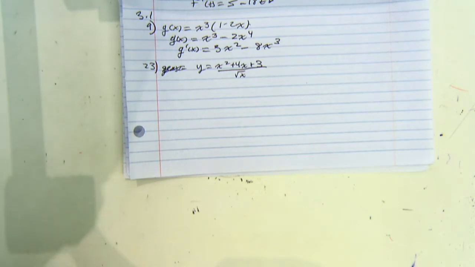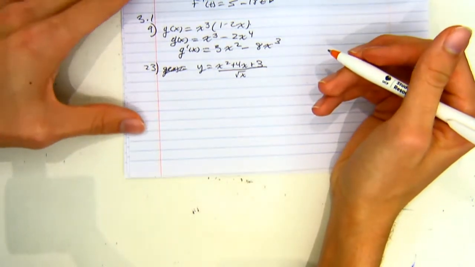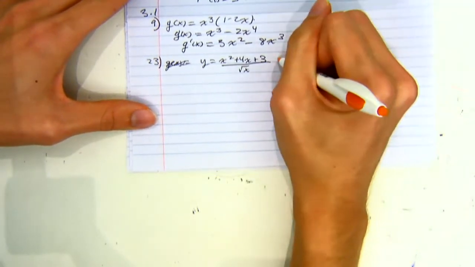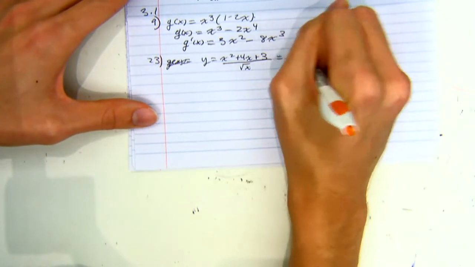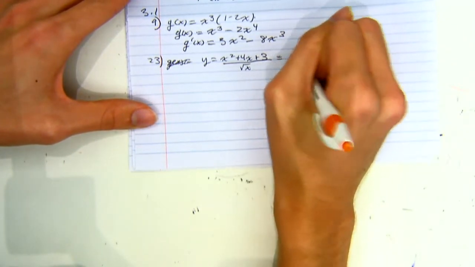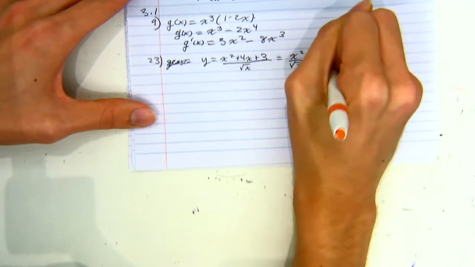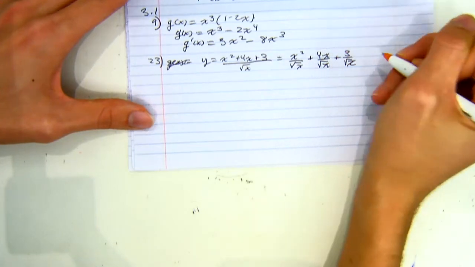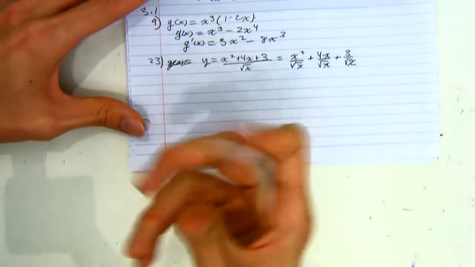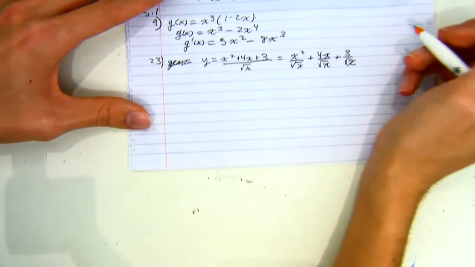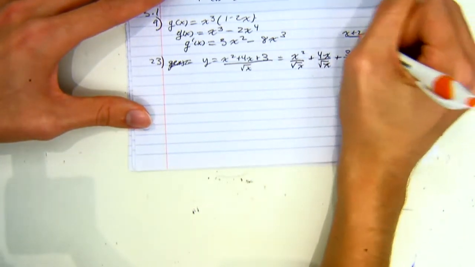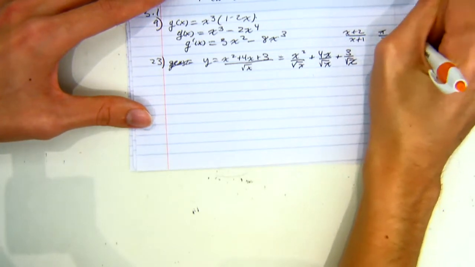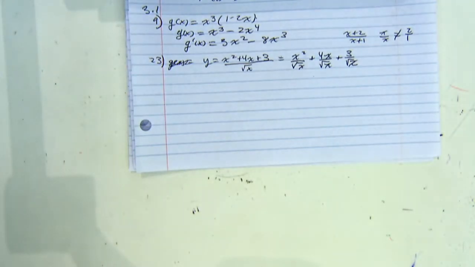So for this one, I can see people using quotient rule, but it isn't necessary, and I would avoid quotient rule because it's annoying. So let's try to factor this the best we can. We can split this fraction because they all have the same denominator. But remember, if it was like, I don't know, x plus 2 over x plus 1, no, don't do that. Don't try to split stuff like that.